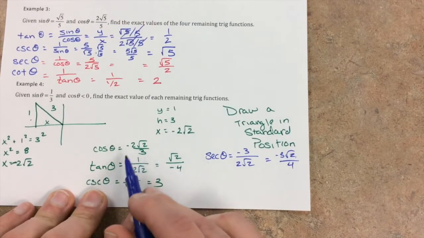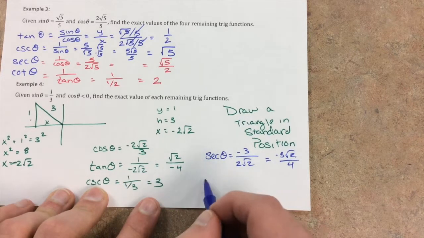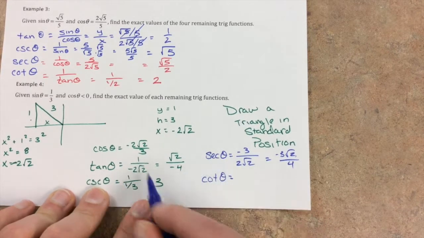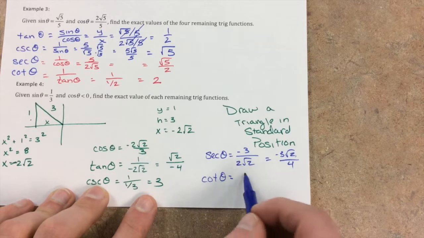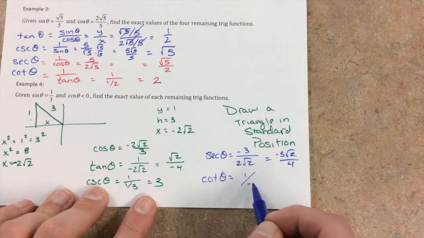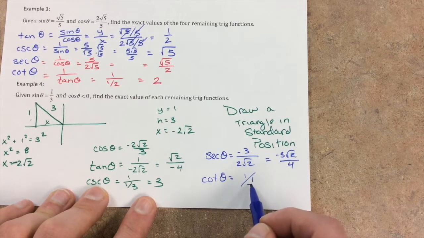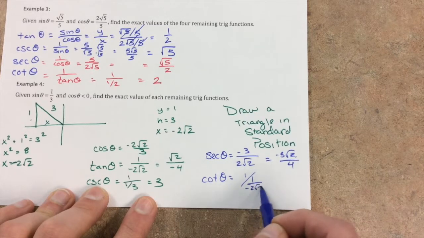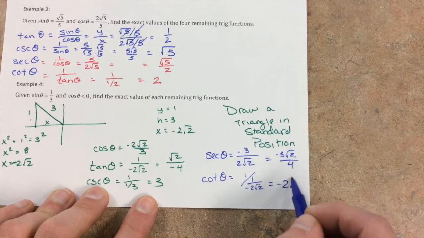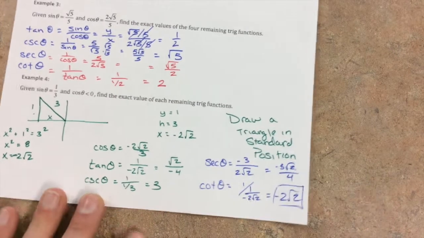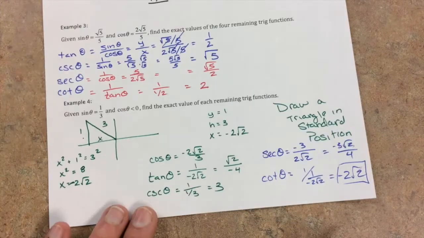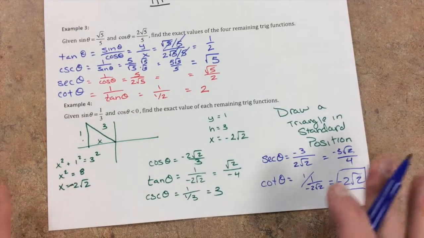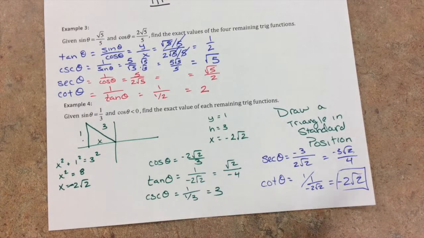And then we need cotangent. So cotangent is just 1 over 1 over negative 2 root 2, which means it's just negative 2 root 2. So these are types of the questions that we're going to be working with, properties of trig functions. Flip it over, we'll finish up this section.